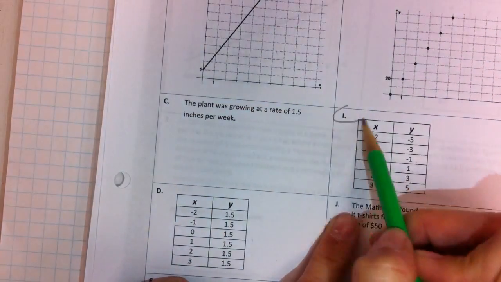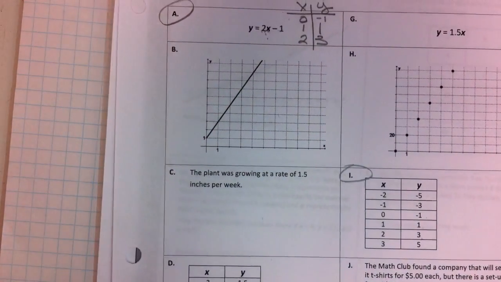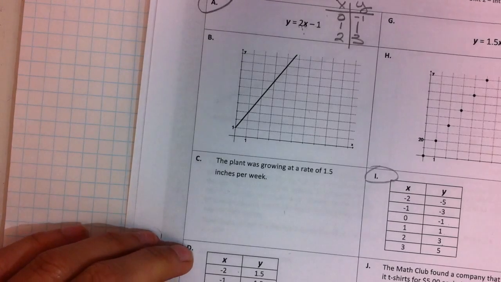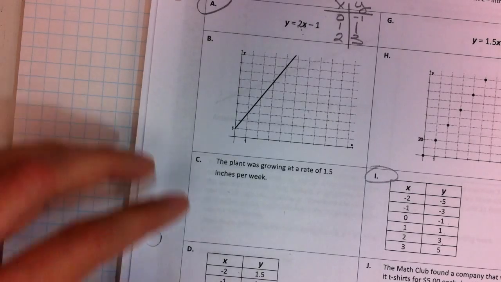So A and I go ahead and match up. Now it's really important that you guys are watching this because you're going to have to do this both on the upcoming unit test, your EOC, and the one that the state of Florida is going to make us take on Friday.